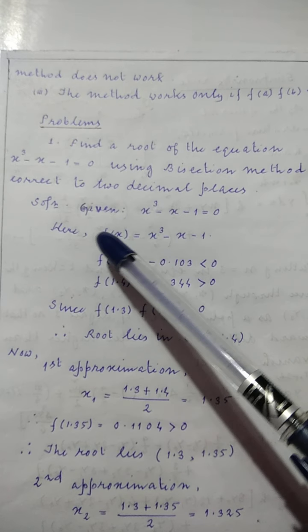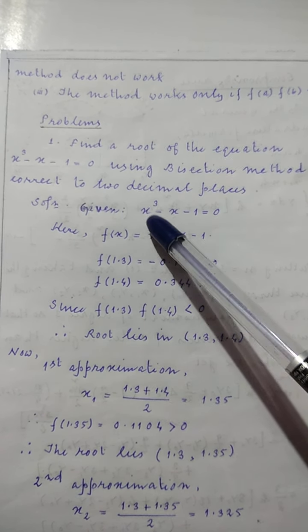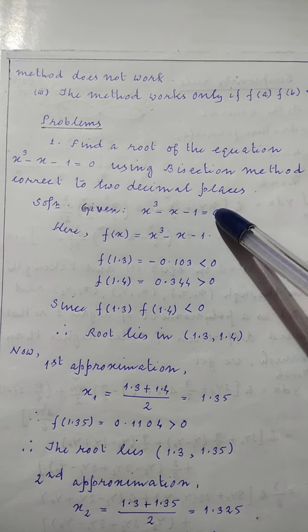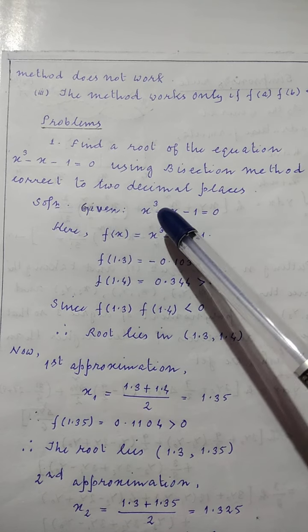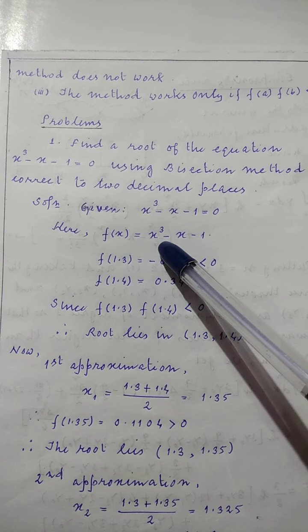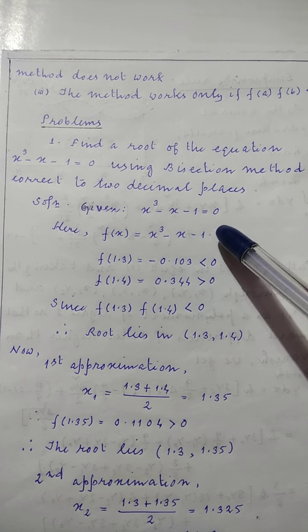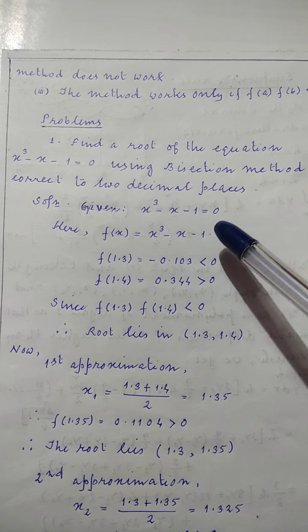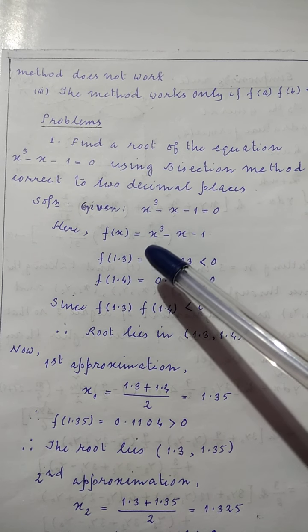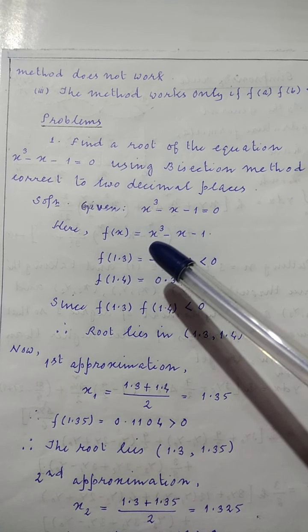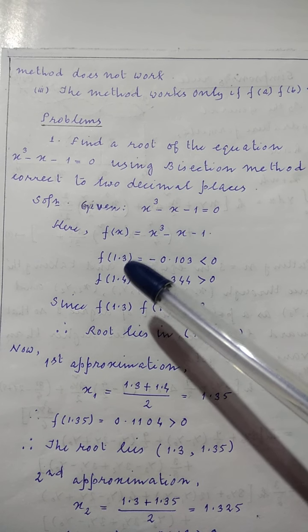First we have to write down the given equation: x cube minus x minus 1 is equal to 0. From this equation we write down the function f(x), since in the bisection method we consider f(x) equal to 0. So f(x) is x cube minus x minus 1. Now we have to find two ordinates of opposite signs. You have to be very careful. We have to choose the values of a and b so that they are very close. In that case you may get the solution within a limited number of approximations.